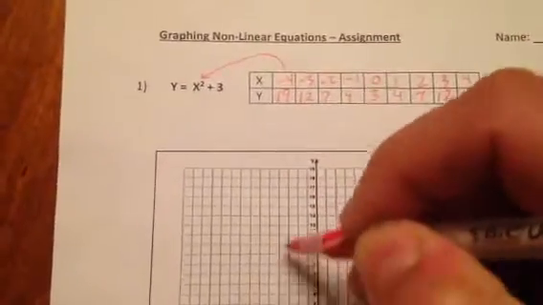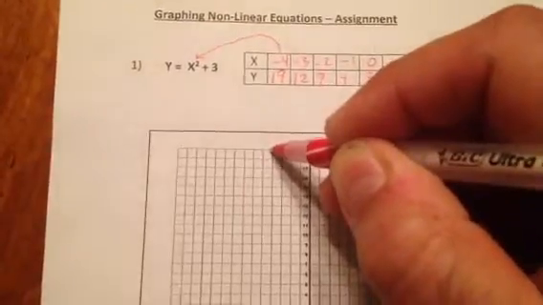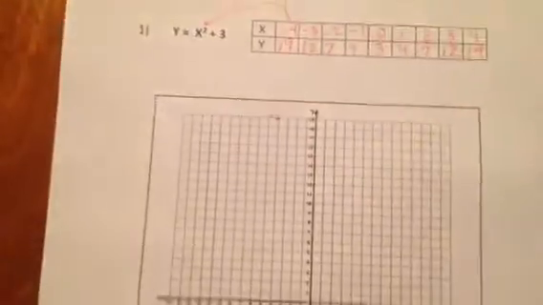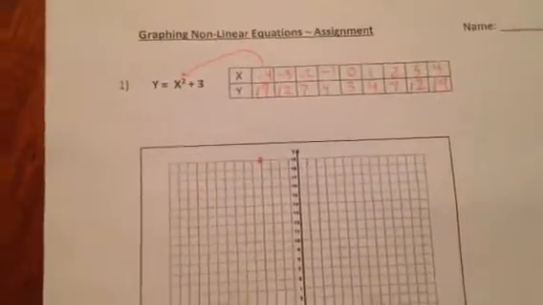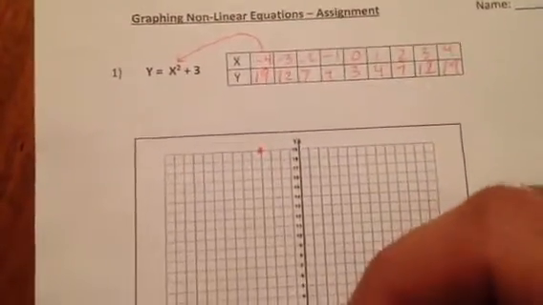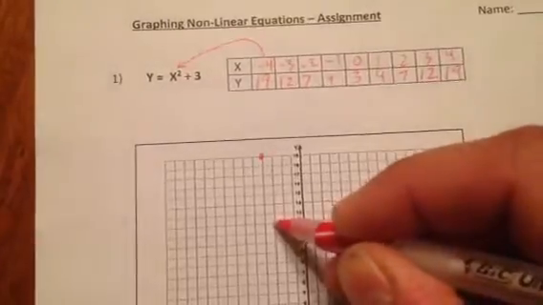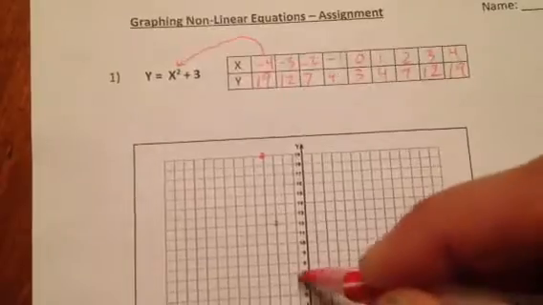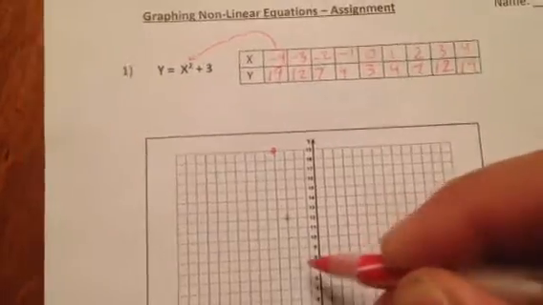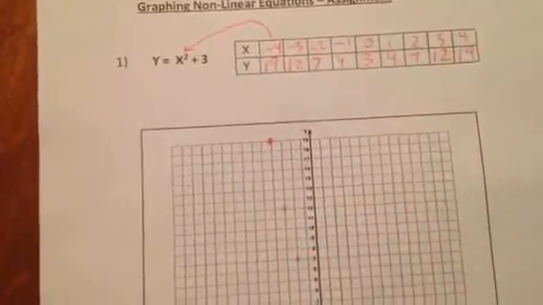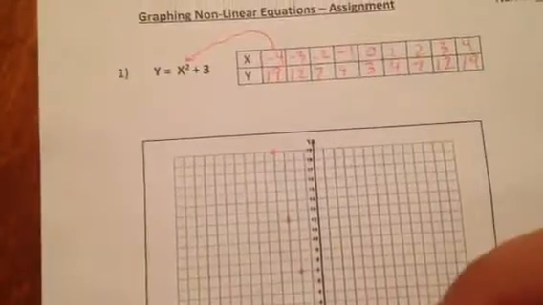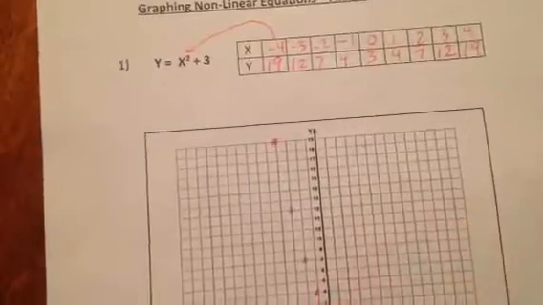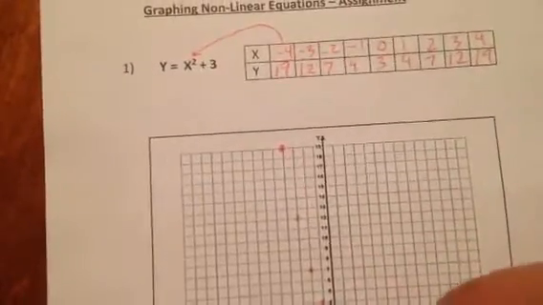These numbers are really small, so I'm going to have to take a peek here. -4 is right there. And -3 is 12. Then -2 is 7. And -1 is 4, which is right there. And then 0 is 3 right here.